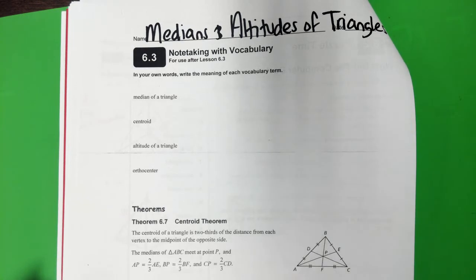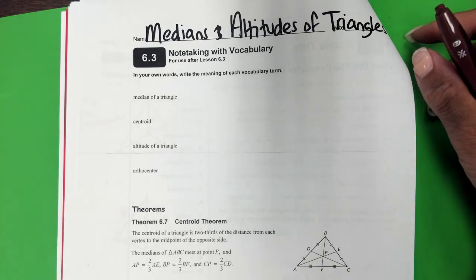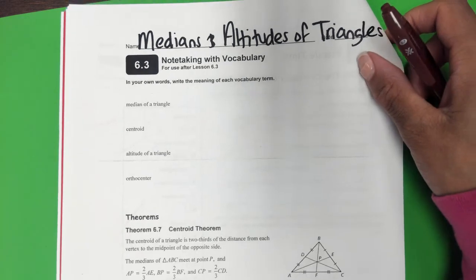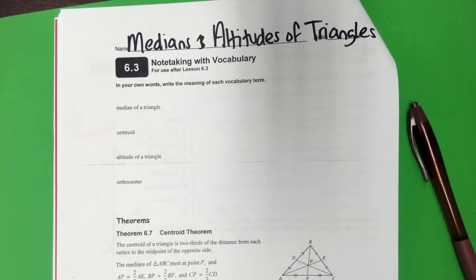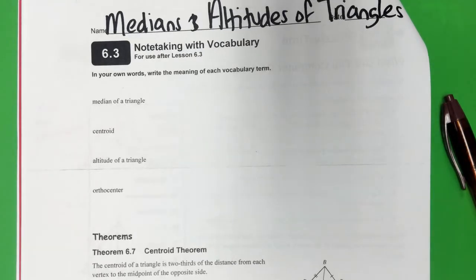Hello, this is 6.3. We're moving on to medians and altitudes of triangles. And so here we start with some definitions: the median of a triangle, the centroid, the altitude of a triangle, and the orthocenter.